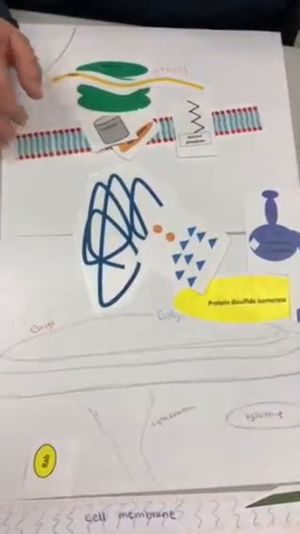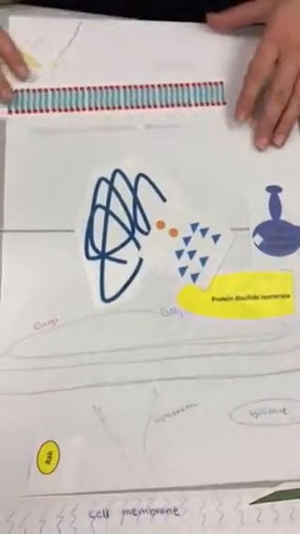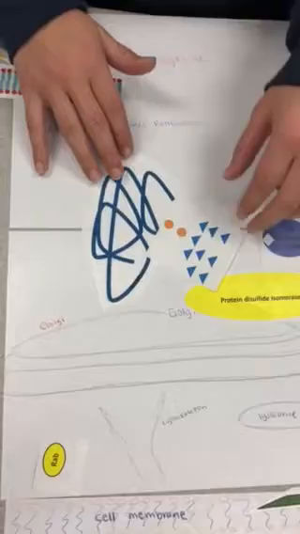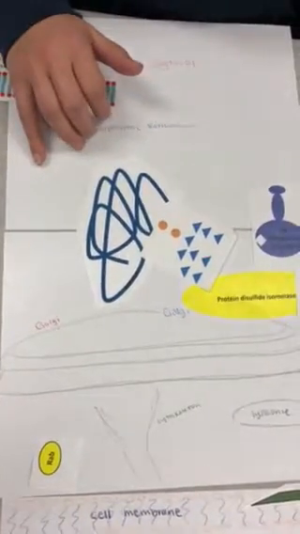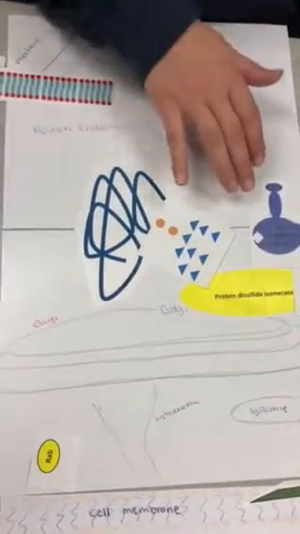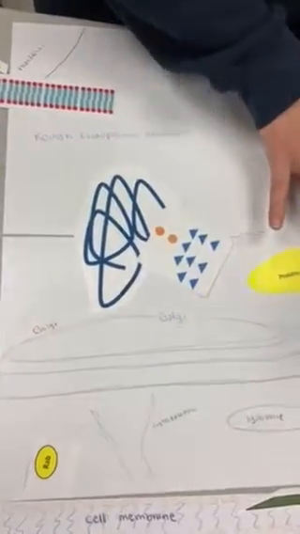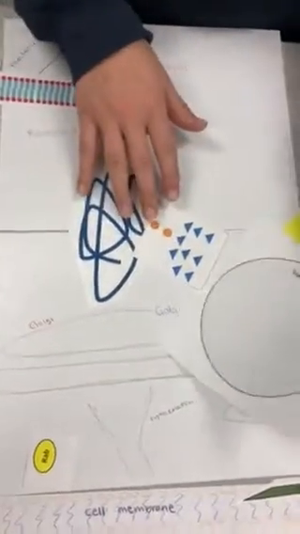If it is not folded properly, the glucosyl transferase adds the terminal glucose and restarts the folding process. If it is properly folded, one mannose is removed, and the protein can now exit the ER and head to the Golgi apparatus.